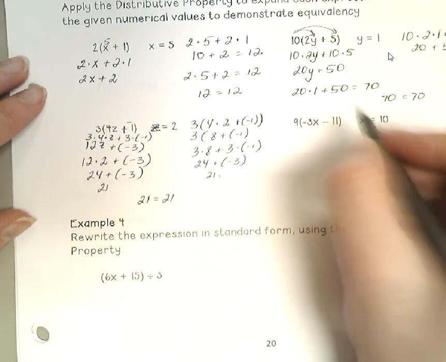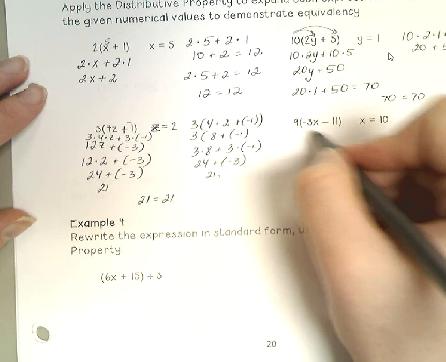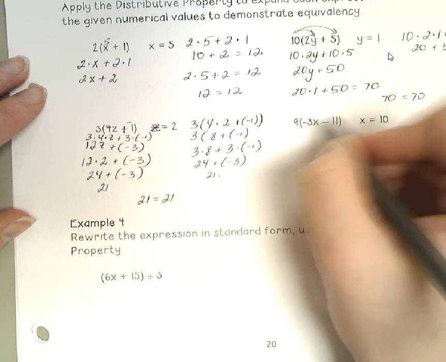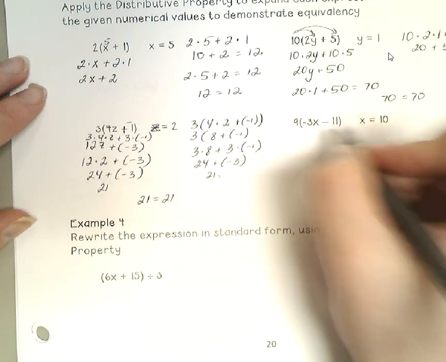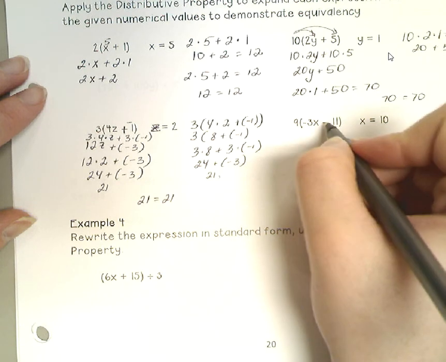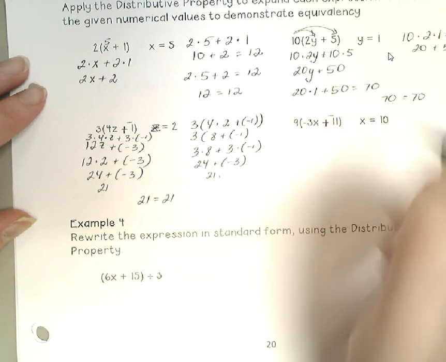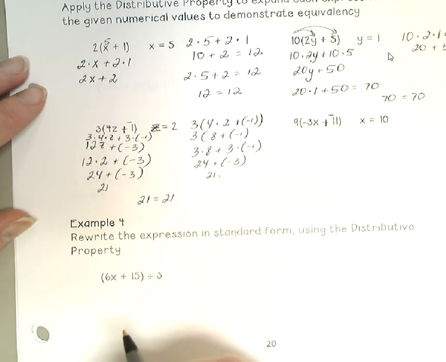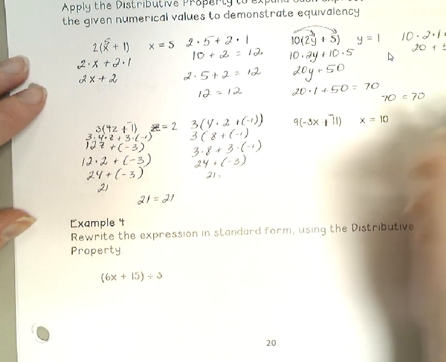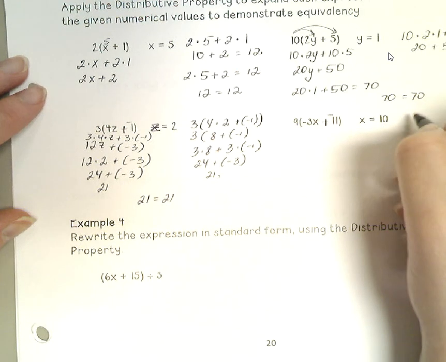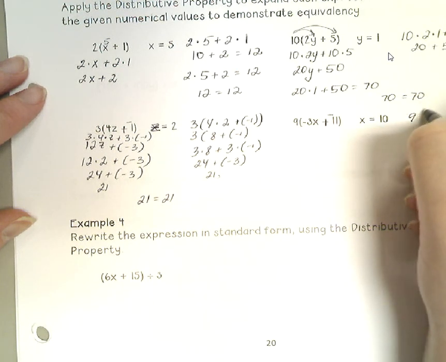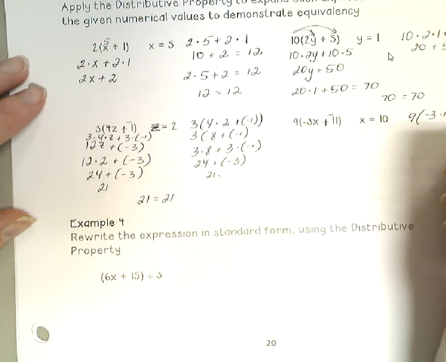Okay, last one here. I have 9 times the difference between negative 3x and 11. Since it's a difference, it's subtraction, I need to make sure I change it into its inverse first. So add the opposite of 11, which is negative 11. Now, let's substitute 10 instead of x first. 9 times negative 3 times 10 plus negative 11.